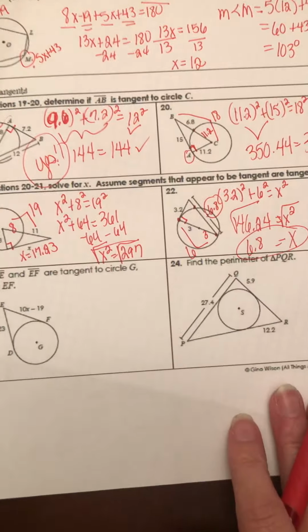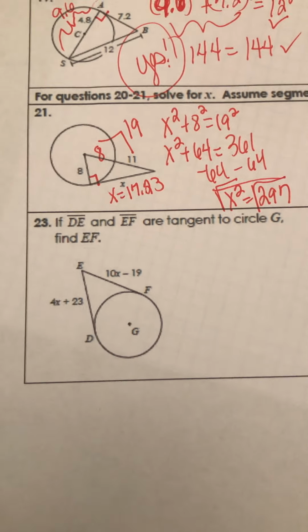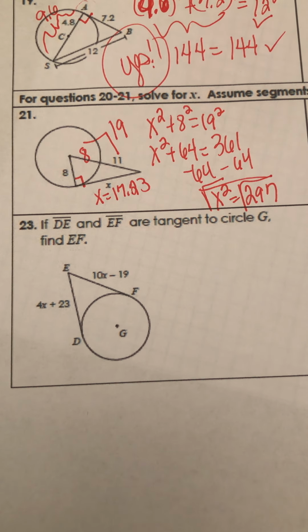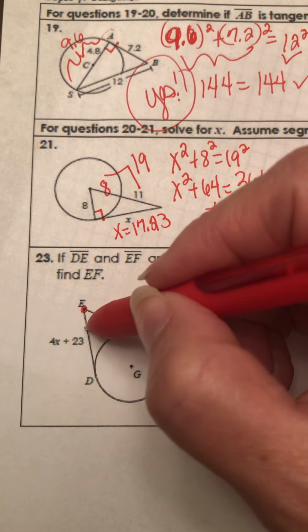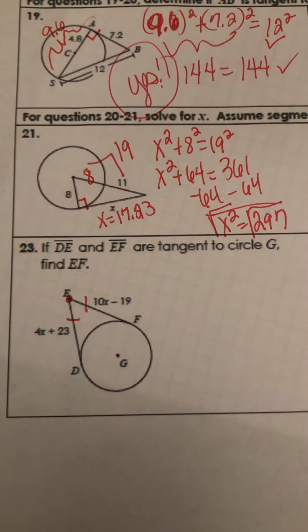All right, looking at number 23, if DE and EF are tangent to circle G, find EF. Now, we have a property for tangent lines that if two tangent lines connect at the same external point, then those two tangent lines are congruent.